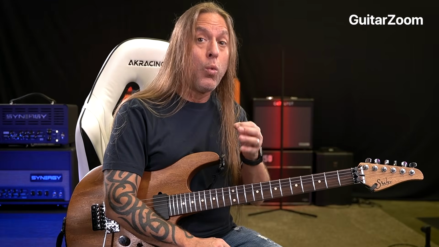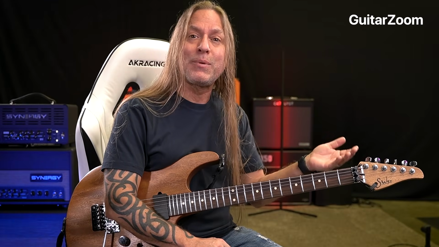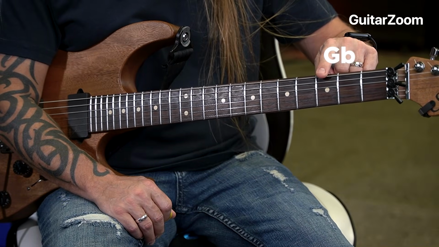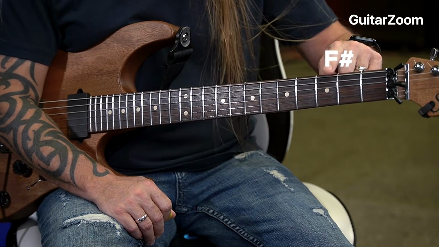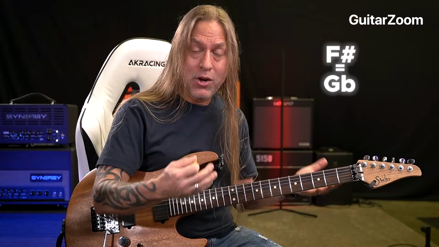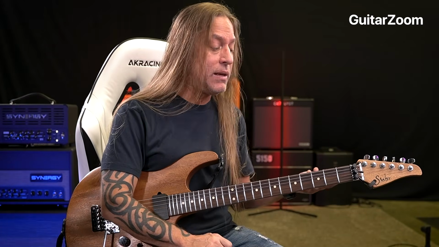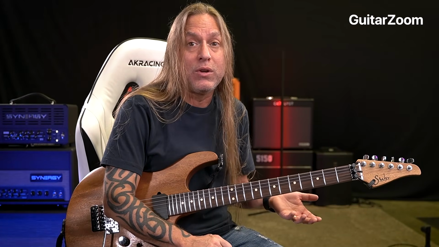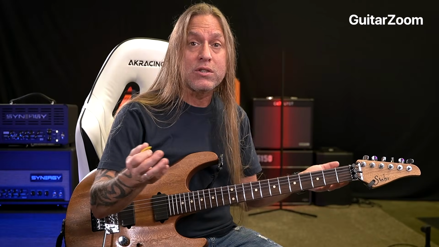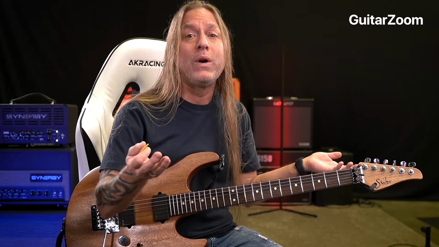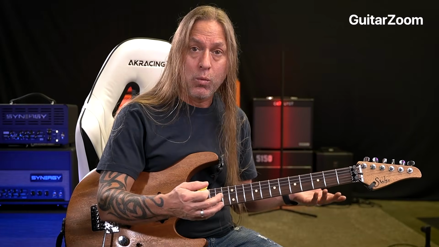Now, what are flats? Well, flats are opposite sharps. So if you have F sharp, it's the same as G flat. F sharp and G flat are the same note. They just have two different names. We call it an enharmonic, which really means it's just the same note with two different names, F sharp and G flat. So as guitar players, as musicians, sometimes people will call it F sharp, sometimes people will call it G flat. For us, we know what it is. We know where it is. We can work with that.